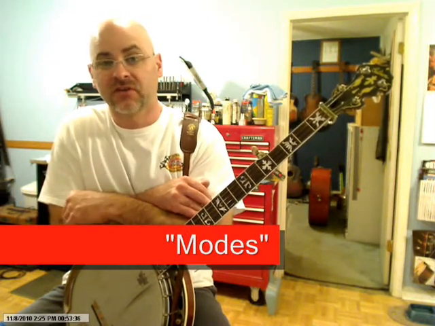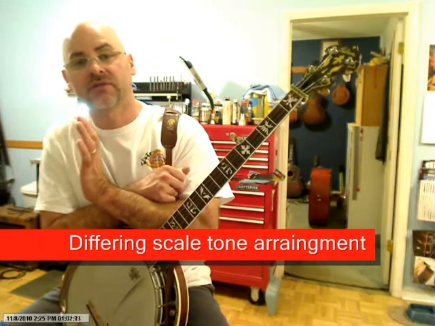Modes is just a fancy theory term for a different arrangement of a scale. So just like we found out for G and E minor, if we go to the sixth note of a G scale, which is an E note, G, A, B, C, D, E, F sharp, the E note is the starting point for an E minor scale, but we're still inside the parameters of a G major scale. We're just starting and stopping on an E note. So it's just a different arrangement of the same G scale that you learn, which is exactly what modes are.